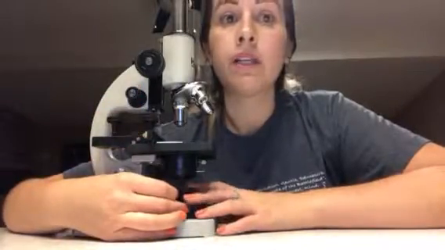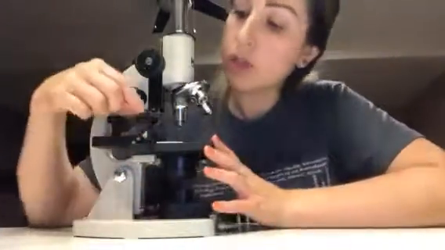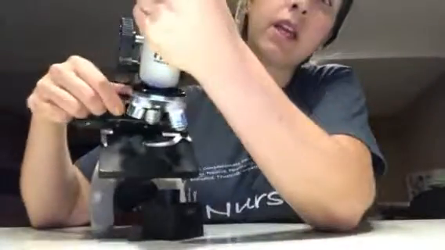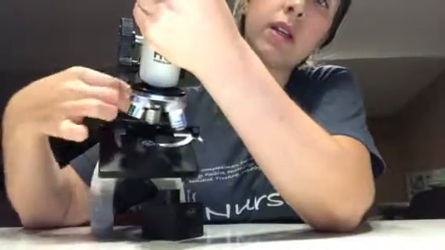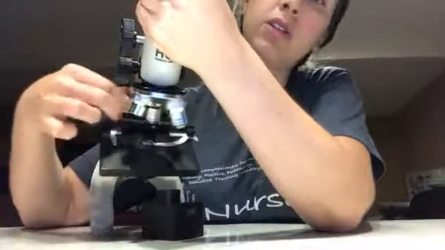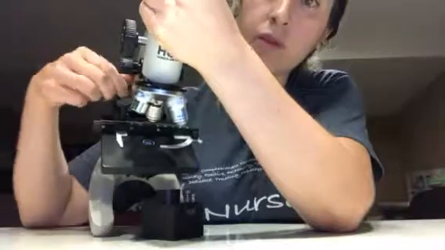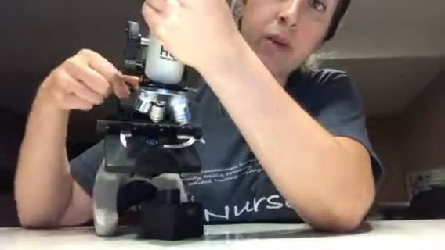Then we have the stage focus knobs, which are this one right here, and you can see that it moves. This one moves side to side, so it's just going to move the slide, and then the other one moves front and back, which also moves the slide.